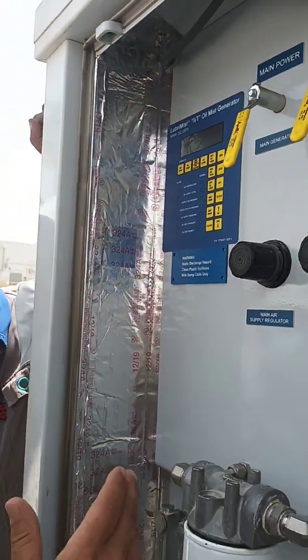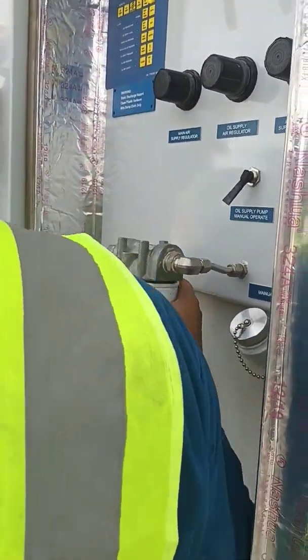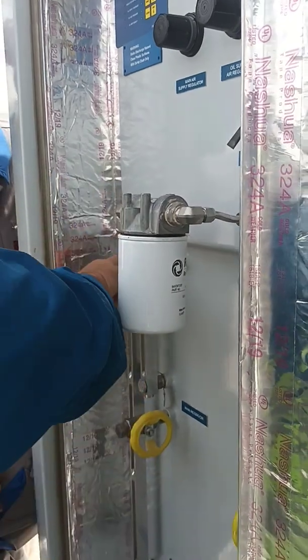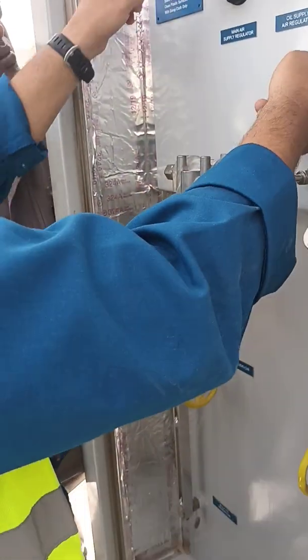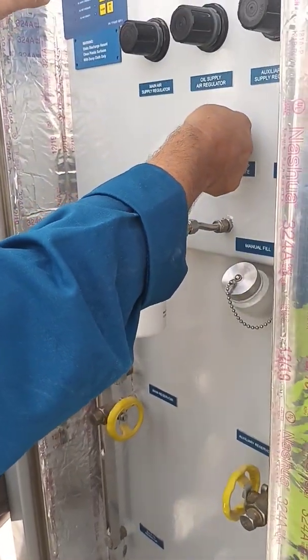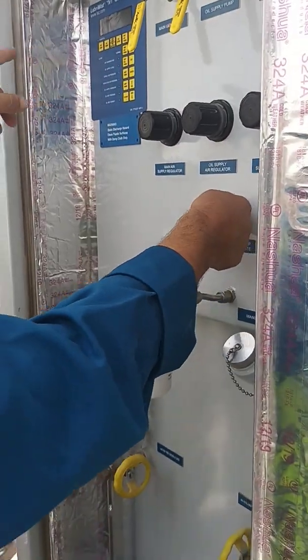Supply oil pressure. That's the pressure that is right here, right now. That's the pressure supplied from here to here. You see, if I press the pump, you can see that number going up and down. You see? 7 point.